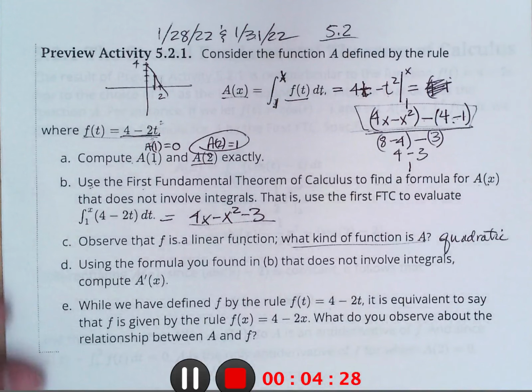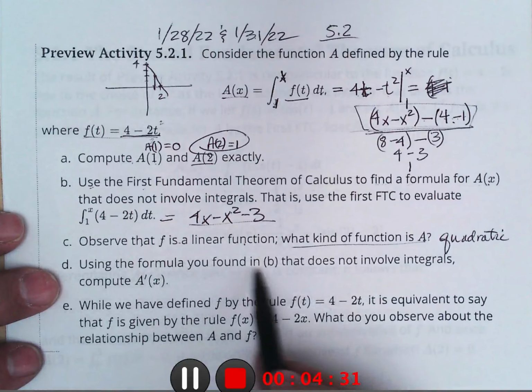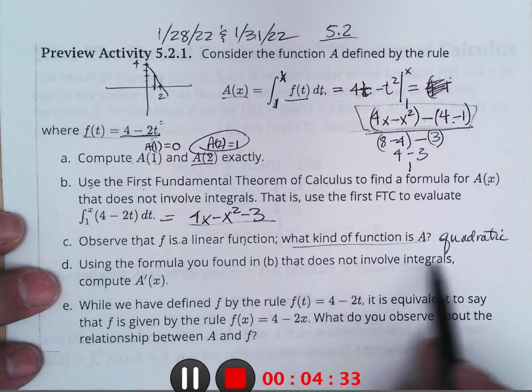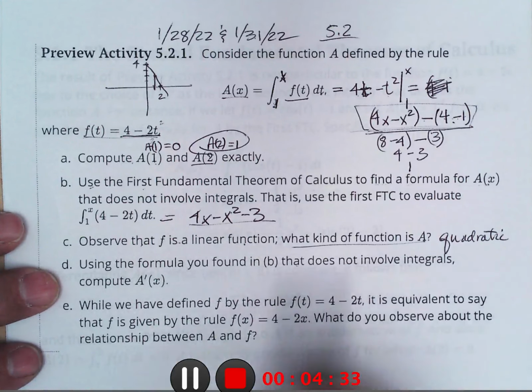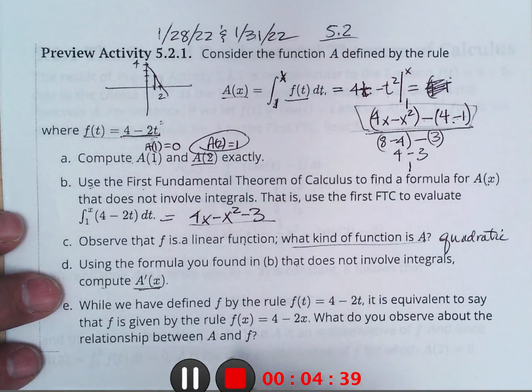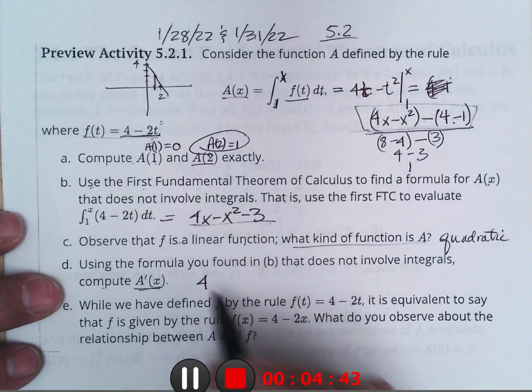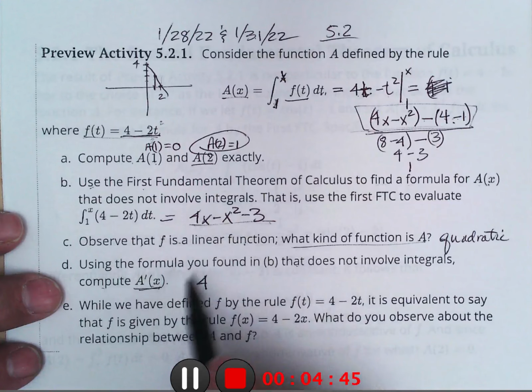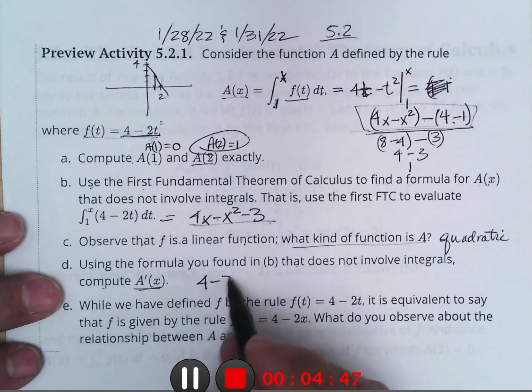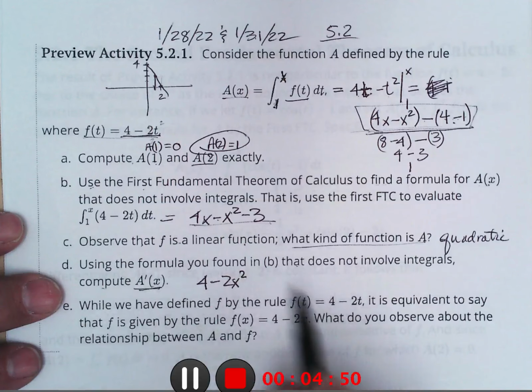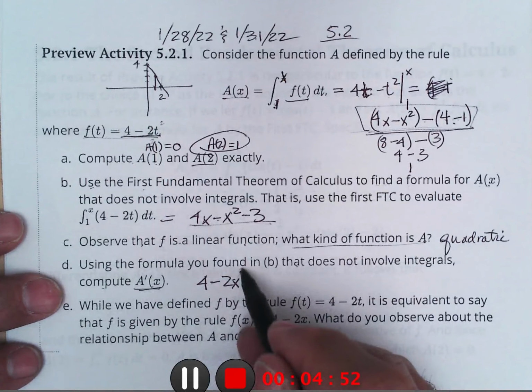Use the formula you found in B that does not involve integrals to compute A prime. Well, the derivative of this would be 4 minus 2x, because we take the derivative of that, and the derivative of the constant is gone.